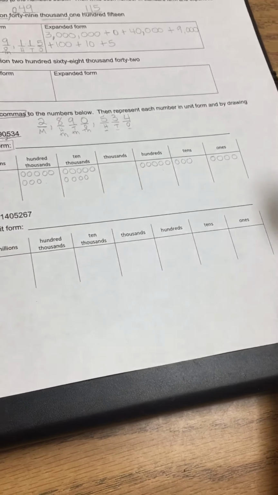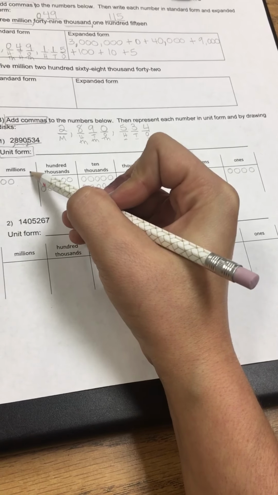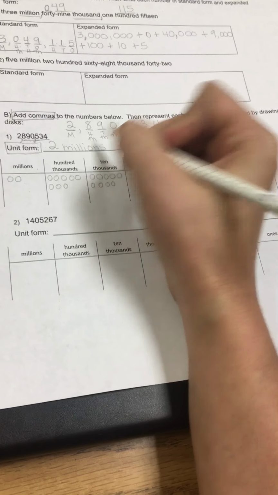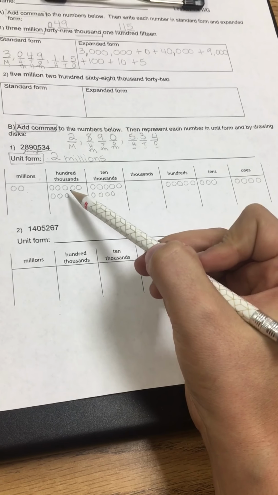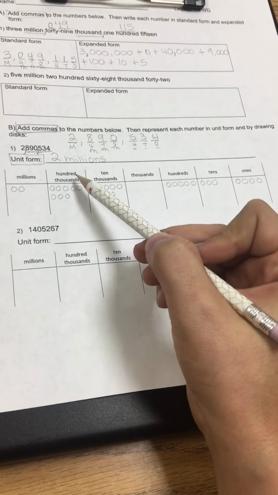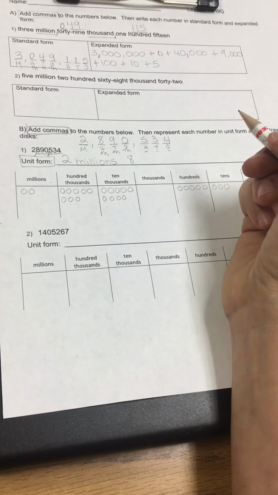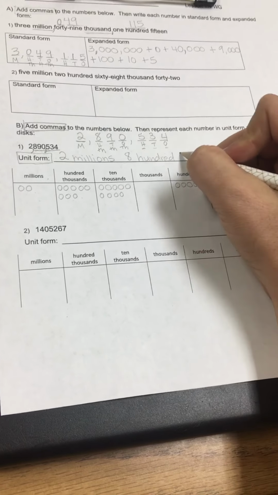Well, unit form is actually probably the easiest form that there is. We are taking the digit 2 and the name millions, and we're writing it. So we have 2 millions. We're taking the digit 8 and we're adding the name 100,000s. So we take the digit 8 and we have the name 100,000s.